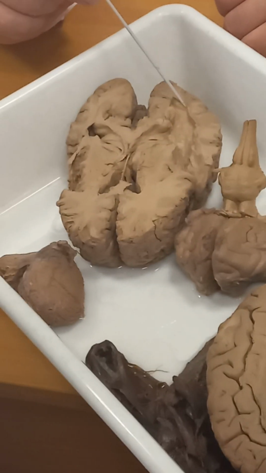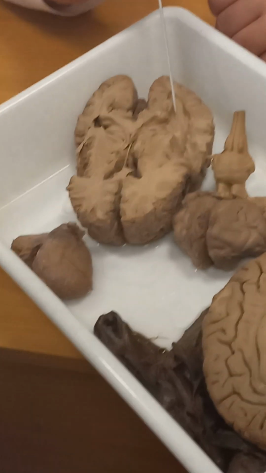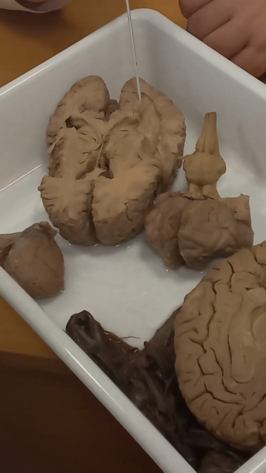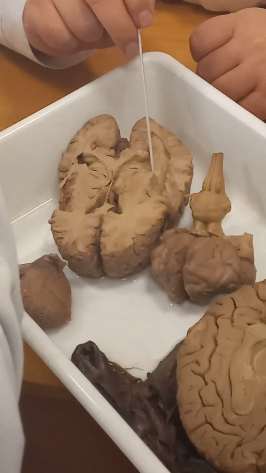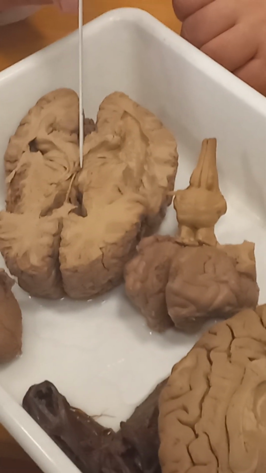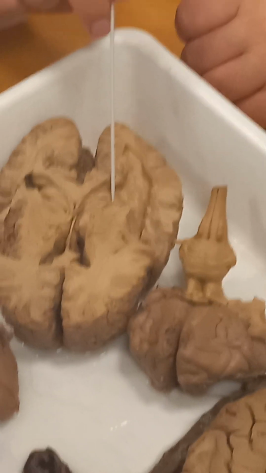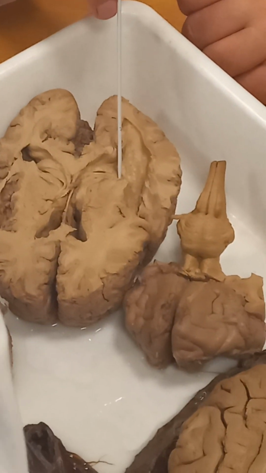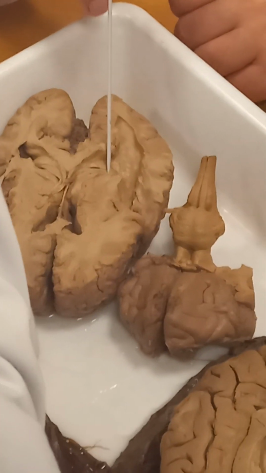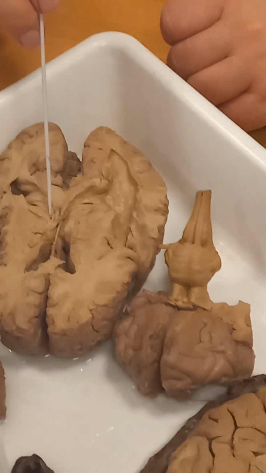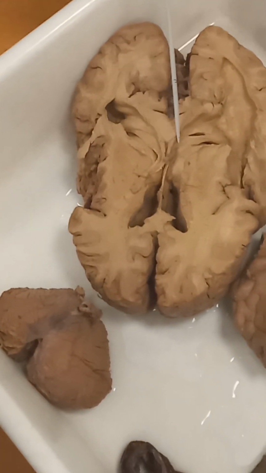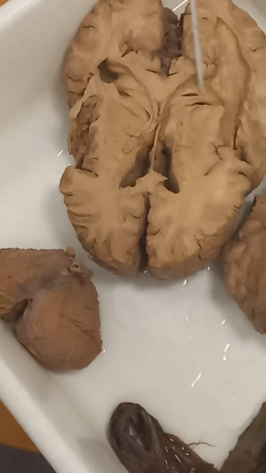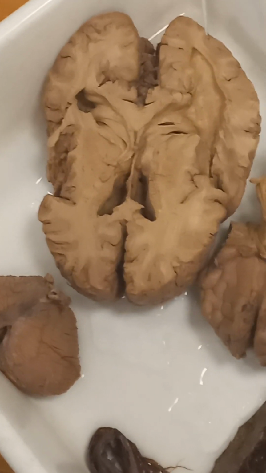In posterior horn, we have calcar avis, and in inferior horn, here we can see hippocampus. This is hippocampus, and that is crura fornicis, which makes fimbria hippocampi. And between this and this fornix, we have commissura fornicis, which joins together left and right hippocampus.